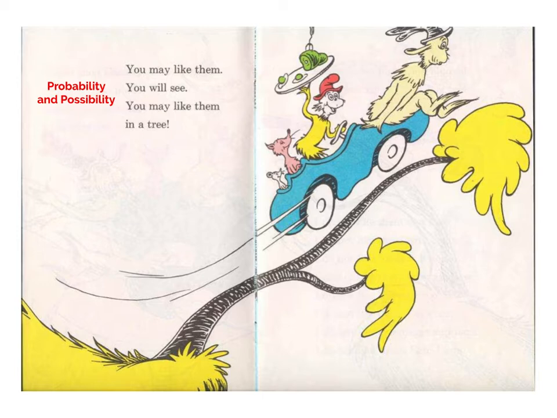Sam I Am does something very interesting here. He says, you may like them. You will see. You may like them in a tree. Notice there's two different states there. You may means it is possible. You will, it's not guaranteed, but it's probable.